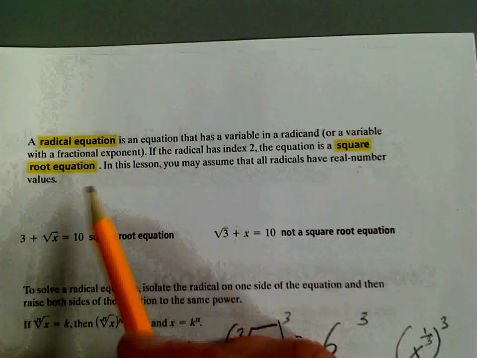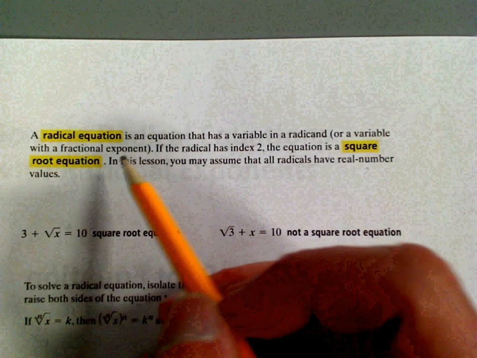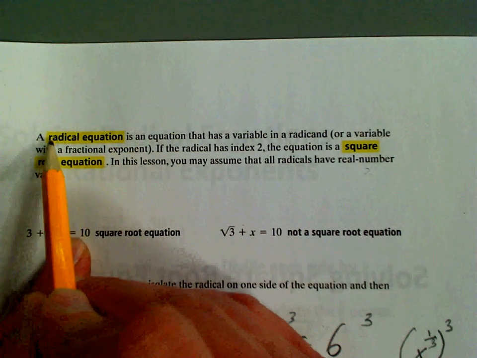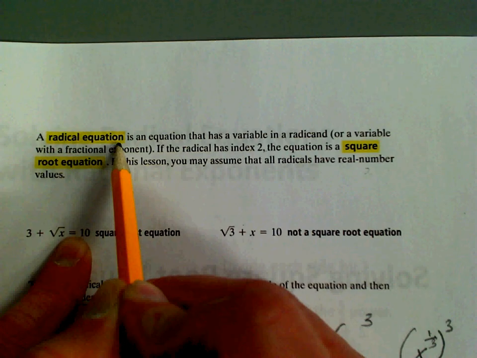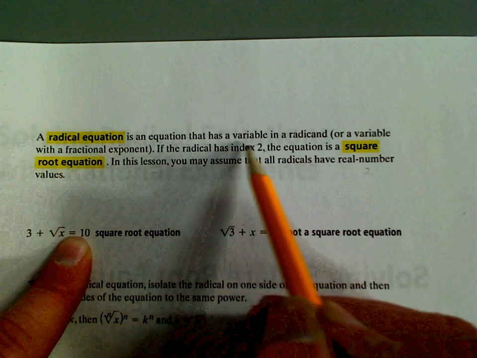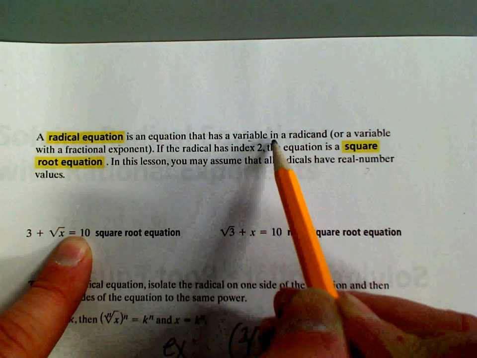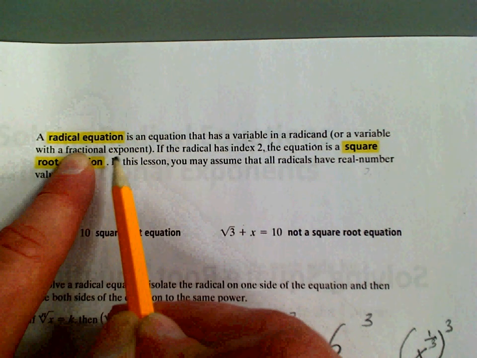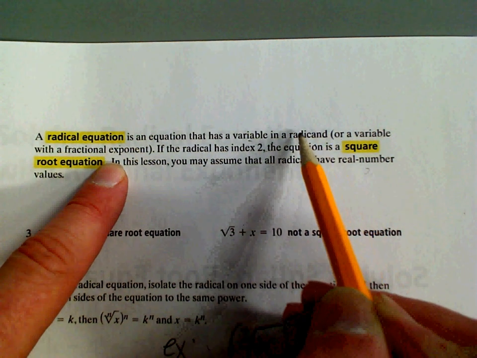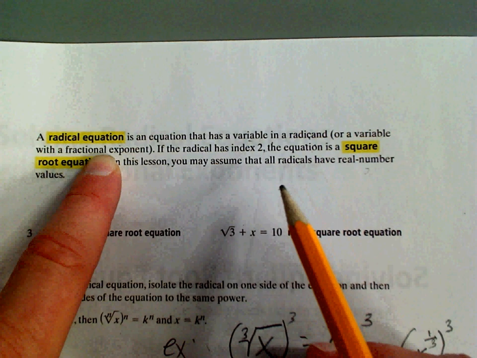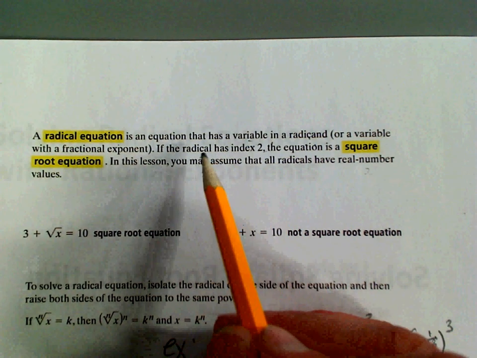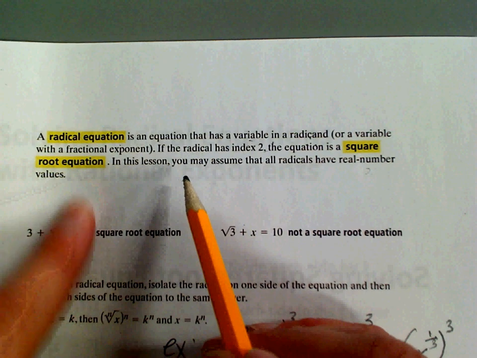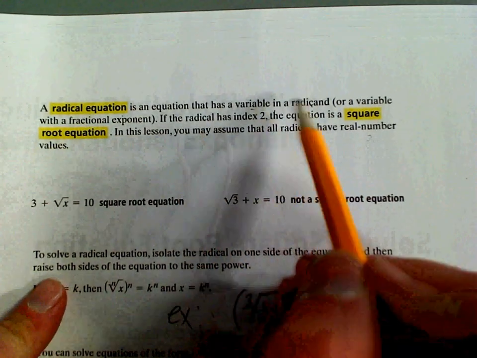All right, turn the page. So again, we're going to work with a radical equation now. And it is an equation that has a variable in a radicand or a variable with a fractional exponent. Those are the two things we're going to be working with. Variables in the radicand or a variable with a fractional exponent. So, some more there, but real simple.